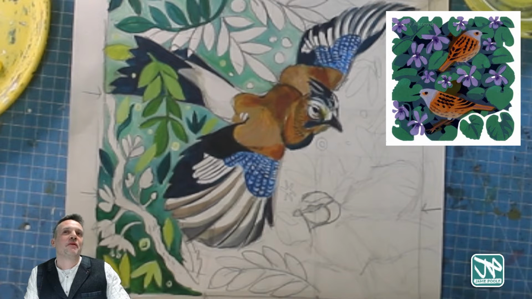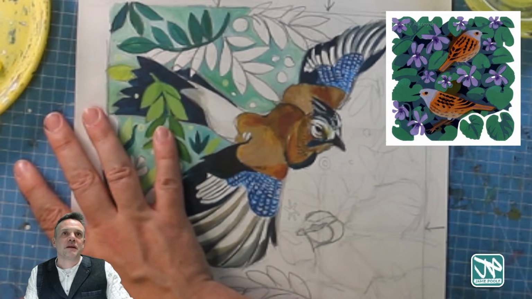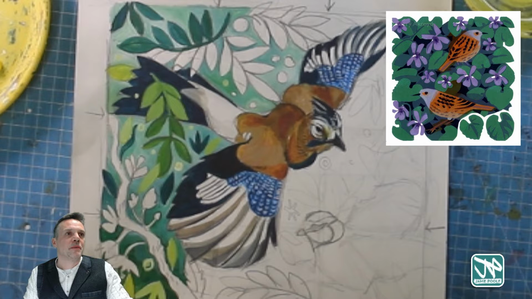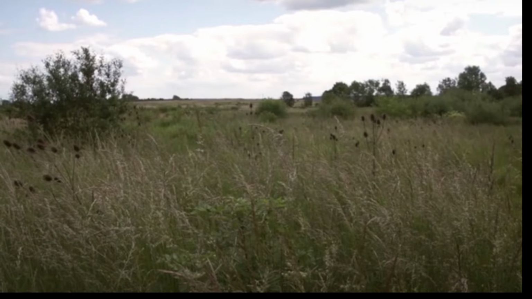But I do love the way she uses these colours, which I've tried to do in this piece here. So I'll go over to the video player and we'll have a look and see if this works. Hopefully it will. I haven't done this for a little while, so okay, there we go.